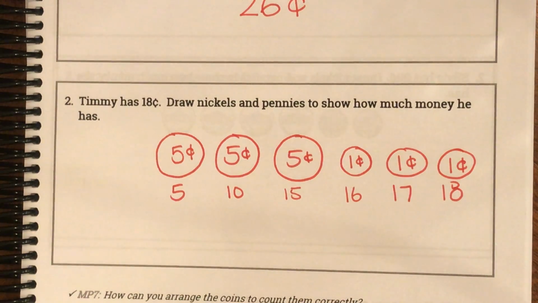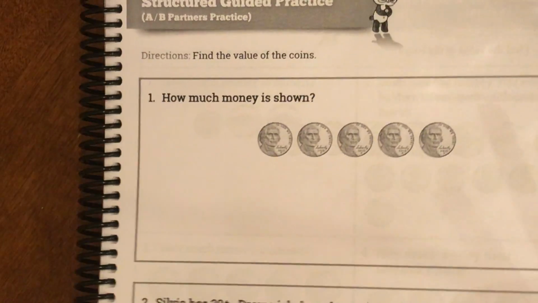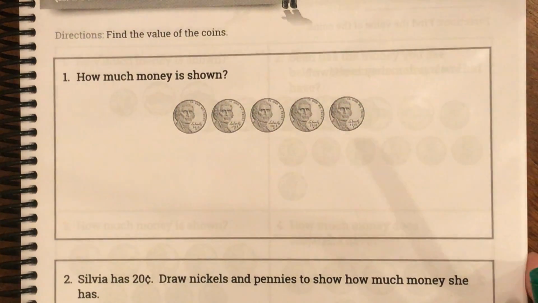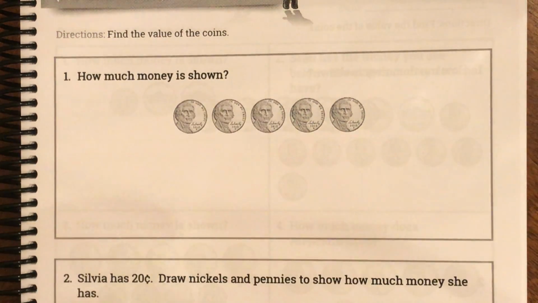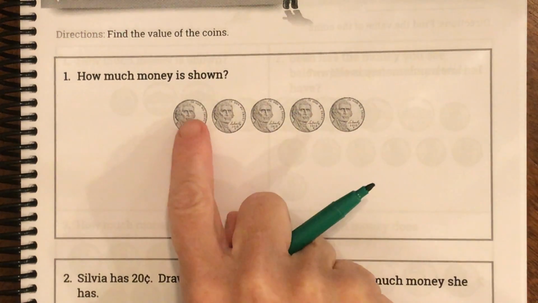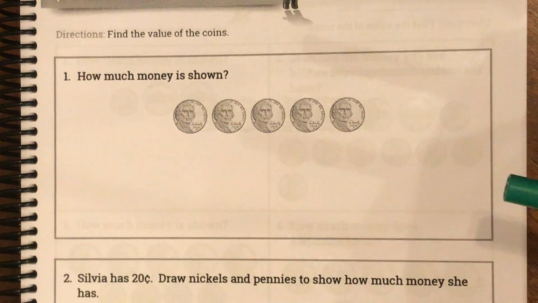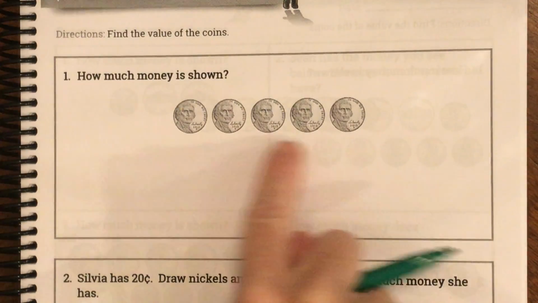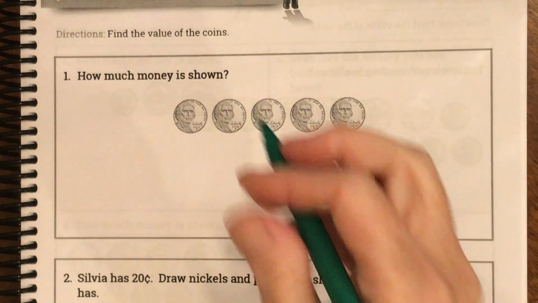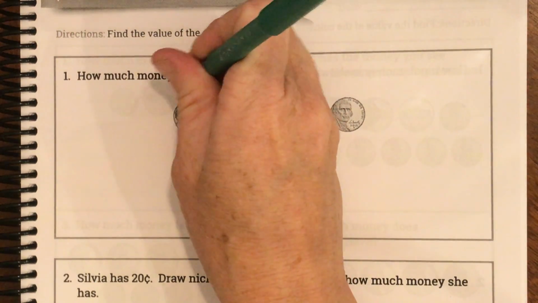Okay, friends, let's try some of these together. Okay, our first one looks like this, and it's on page 146. It says, how much money is shown? Okay, so I have to look at this. Now, this doesn't have the building on it that I liked, but if I look here, I can look at the face, and I know that that one is 5 cents. So these are nickels.